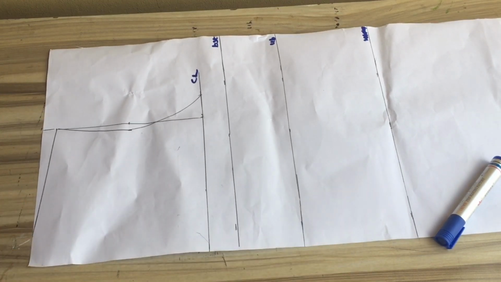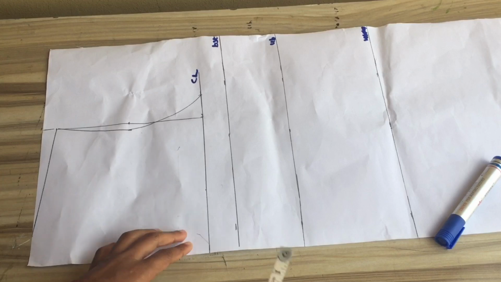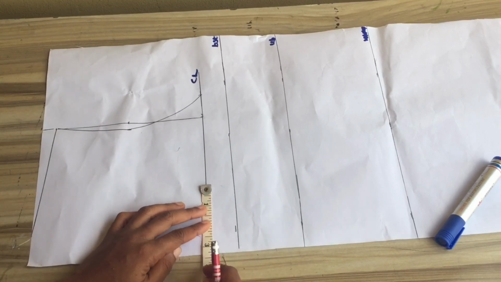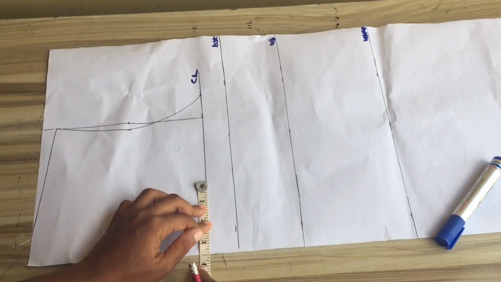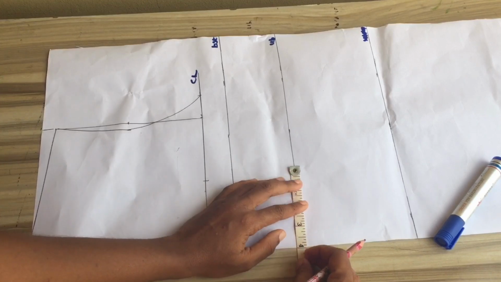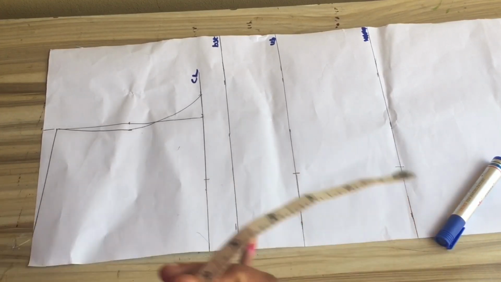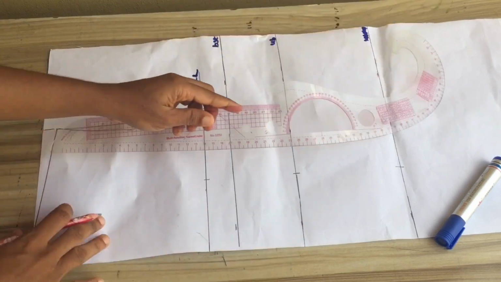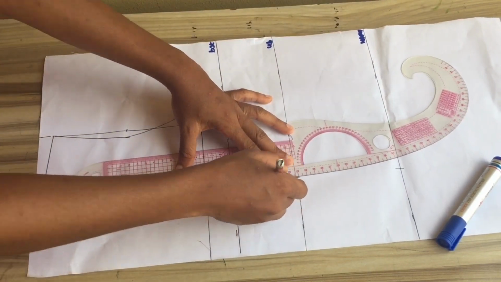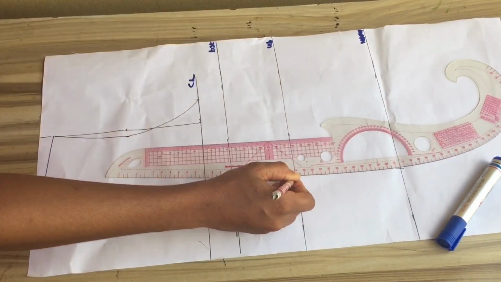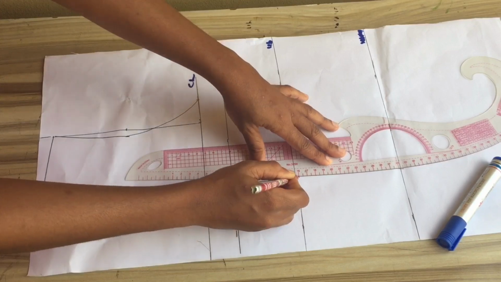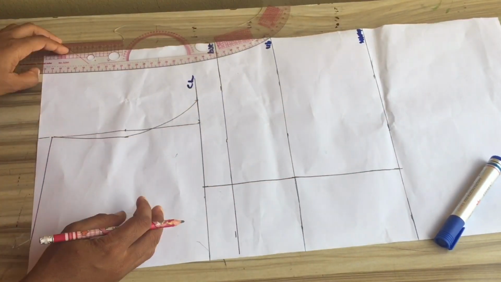Next, you want to mark your nipple to nipple divided by 2. My nipple to nipple is 7 inches divided by 2. I have 3.5. So I'm going to mark that 3.5 all the way down to my pattern to my waistline. And after I'm done marking that, I'm just going to go ahead to place my ruler and I will connect, drawing a straight line.